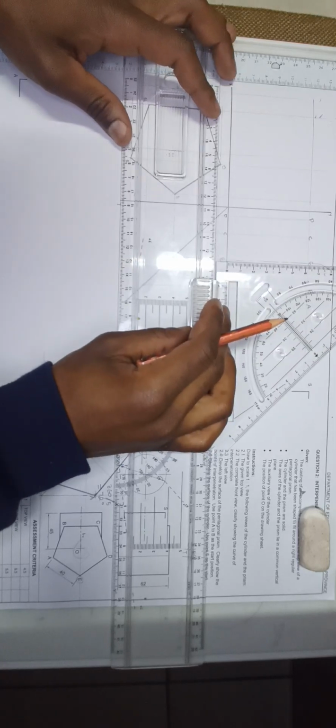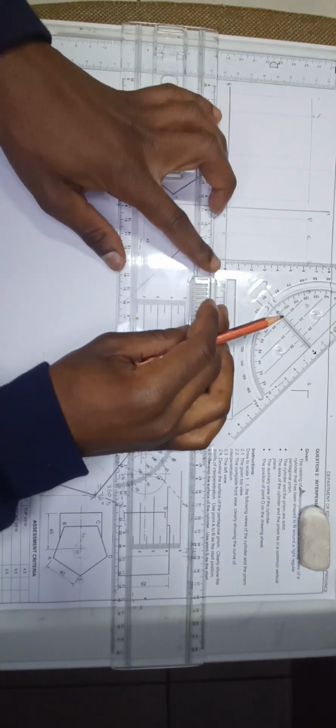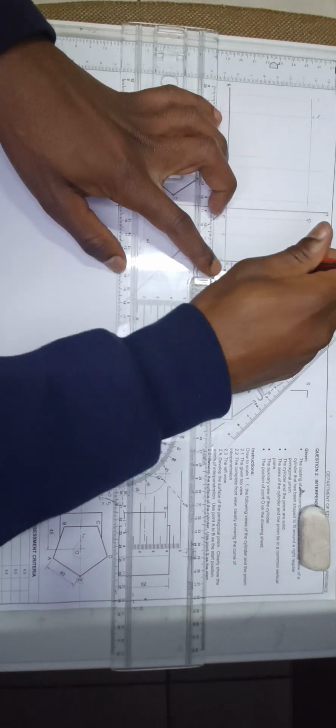All right, so if 62, you just have to find half of 62, which is 31, and then we have our center line. So on the center line, I will just have to measure 31. So 31 is here.